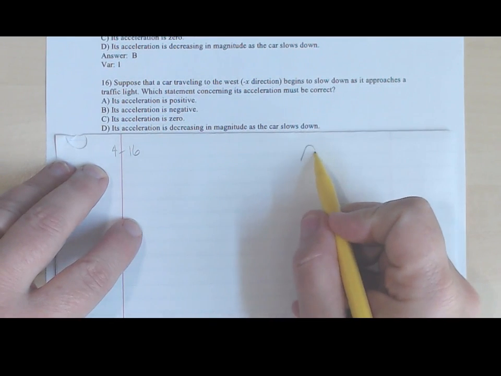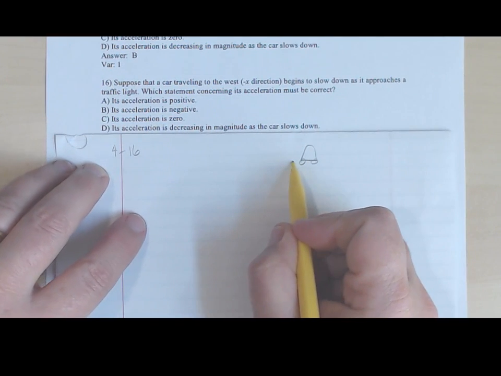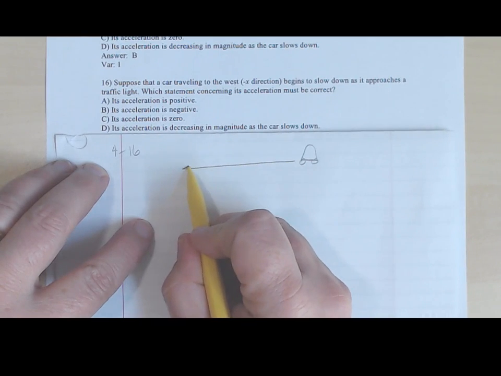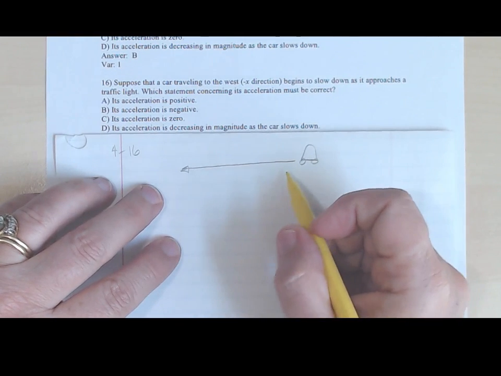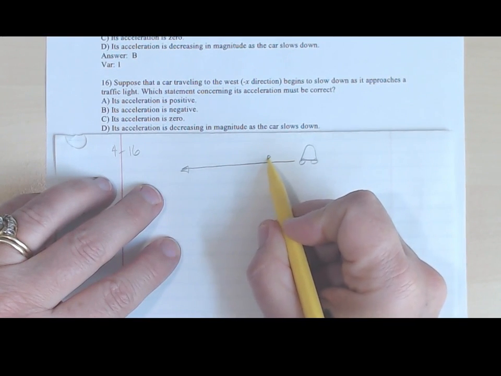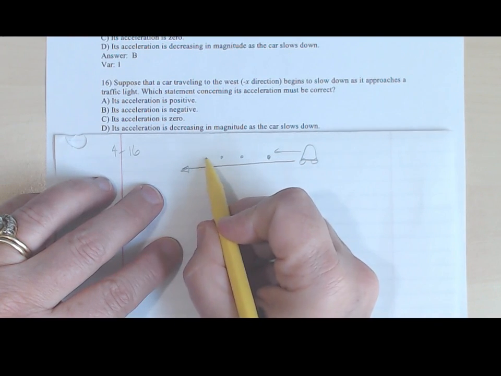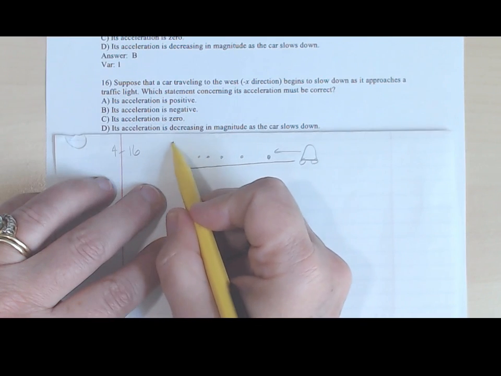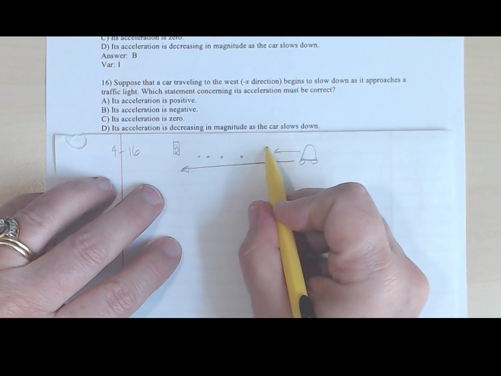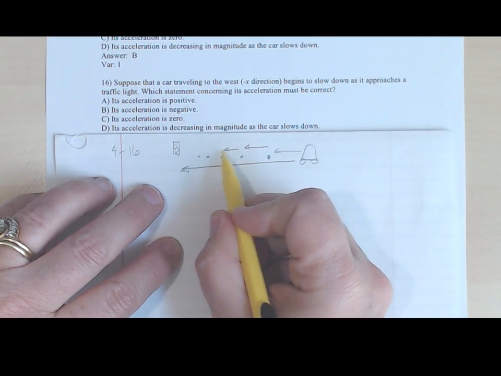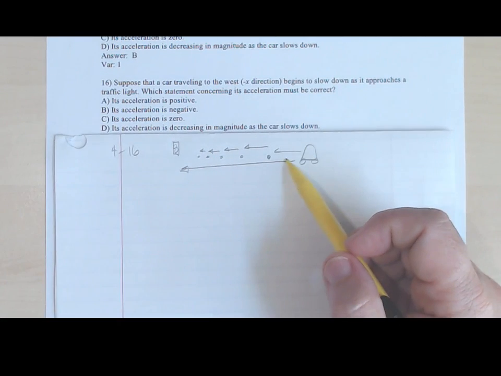Well, let's draw this. Here's my car. Yeah, I know it's a little VW, so don't laugh at my drawing. It's moving this way, starting off with some velocity, but the velocity is decreasing. Remember how we do the diagram? So if this represents one velocity, and then it gets smaller, smaller, smaller, smaller as it approaches the traffic light. These were the position dots. Each one of these little vectors here for velocity is getting smaller and smaller. Okay, so the car is slowing down.